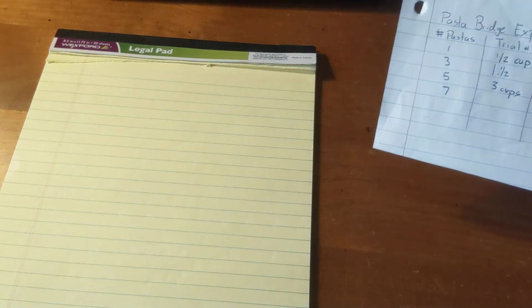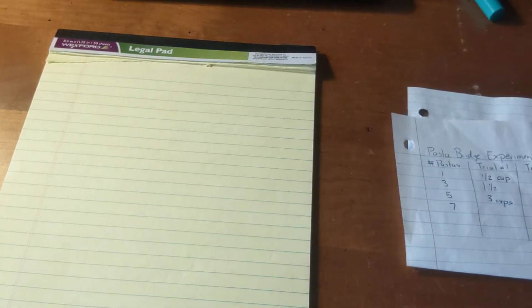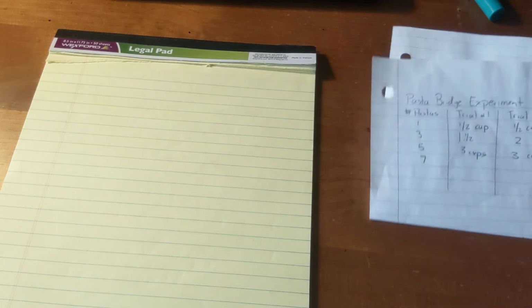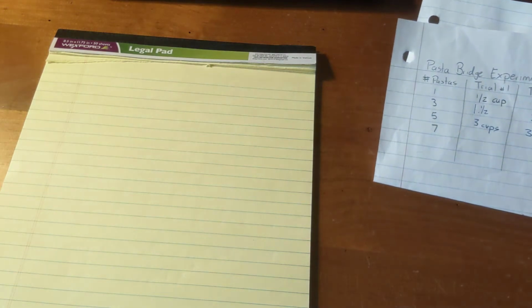Today we're going to be going over how to graph our data. So a few days ago, we worked on the pasta bridge experiment, where we used different amounts of pasta to test how strong of a bridge we could make. The way that many of us measured the strength of that bridge was to put increasing amounts of water into a cup suspended by that bridge. So once you've completed that experiment, you're going to be moving on to graphing our data.